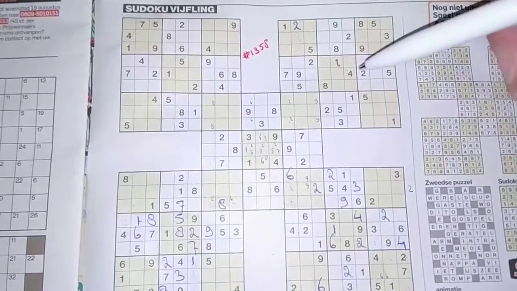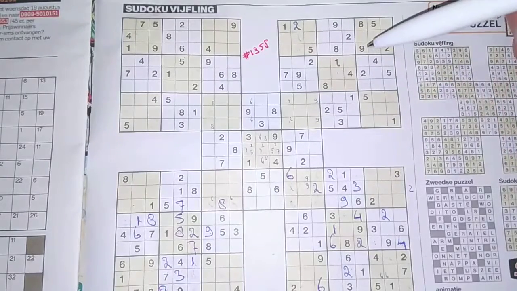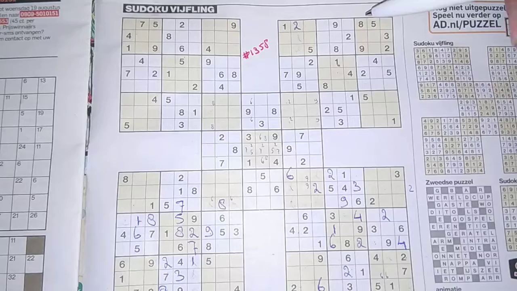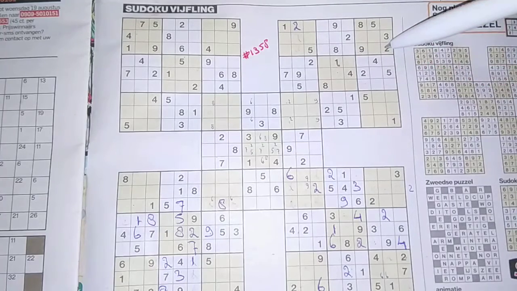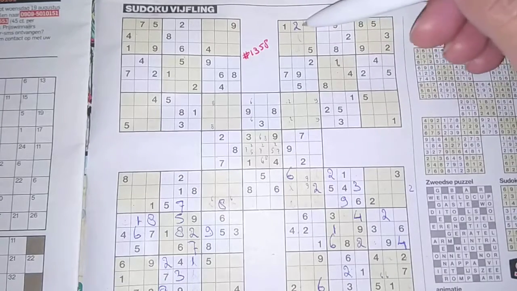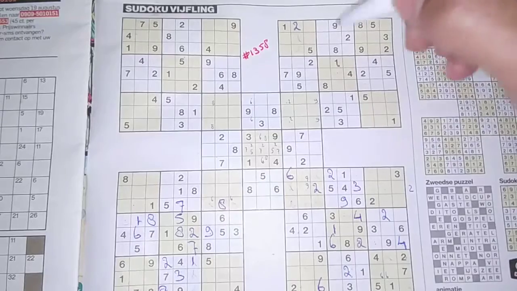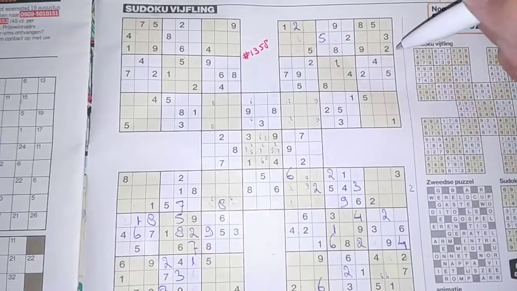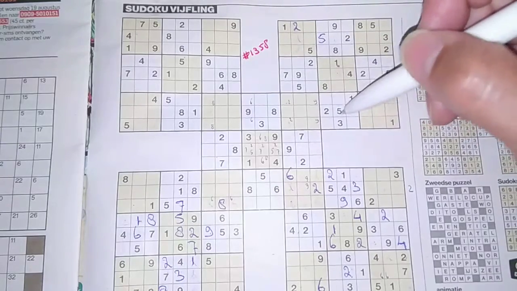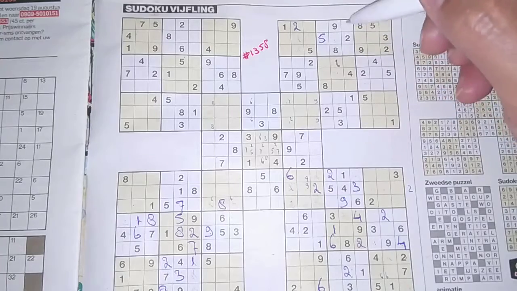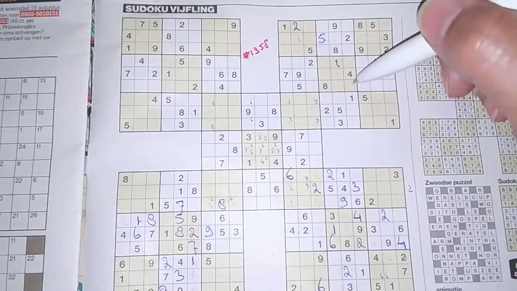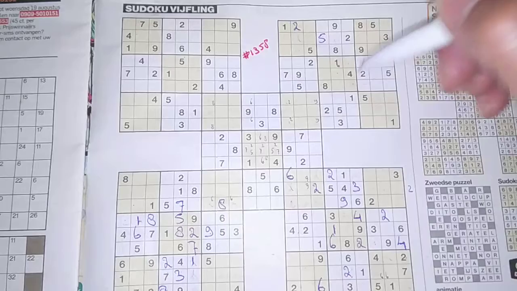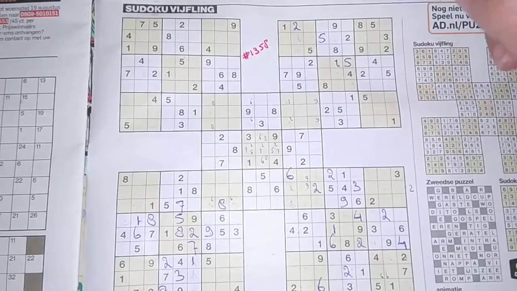Let me go to another big square. 5 in the third row, 5 in the first row, so the row between, the second row. The only two places for the 5 are here or there. We see here 5, no 5 there. 5 should be there. 5 in this column, 5 in the middle column, so the column next. The only two places for the 5 should be here or there. We see here 5, no 5 there. 5 should be there.